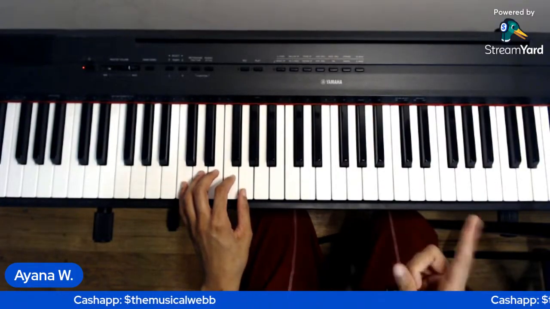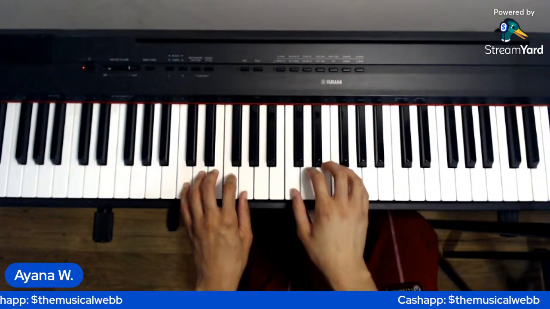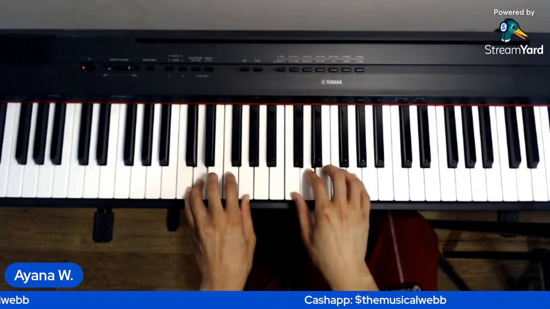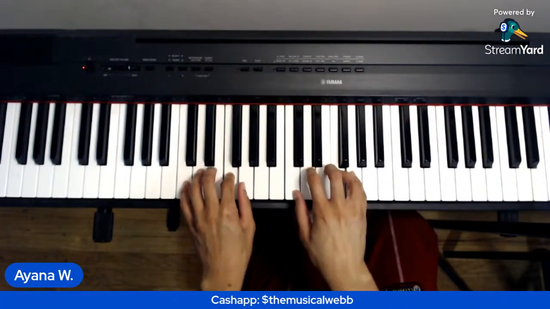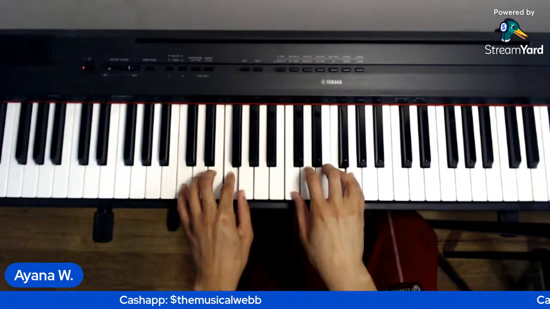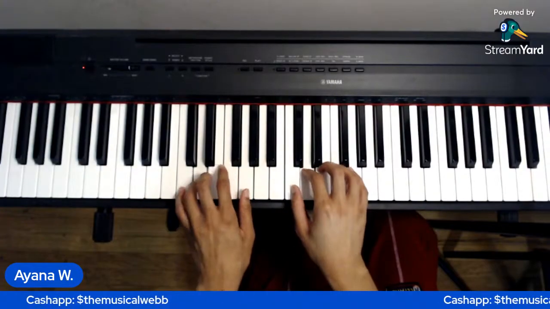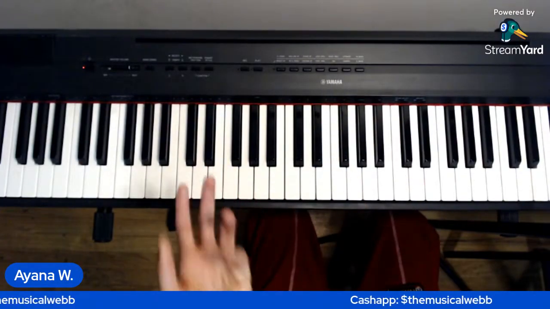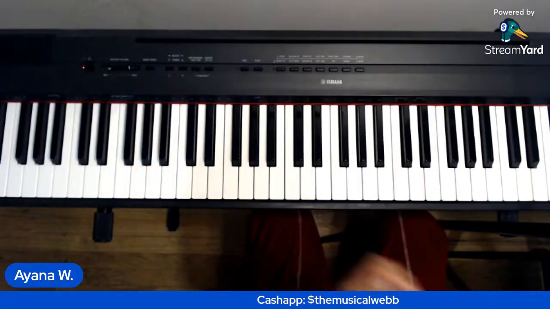And if you're feeling really ambitious, you can do both hands together, which can also build coordination along with your motor skills.